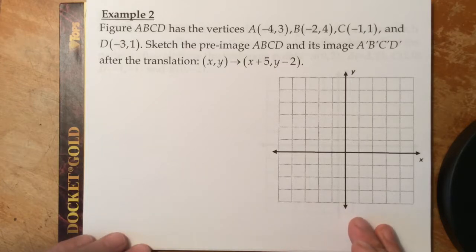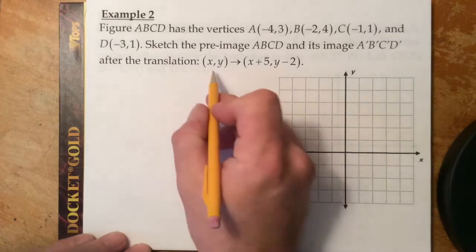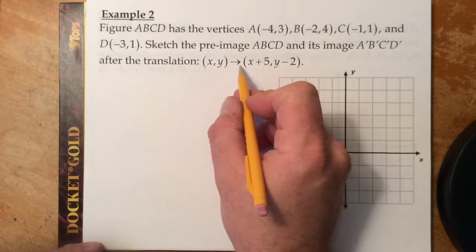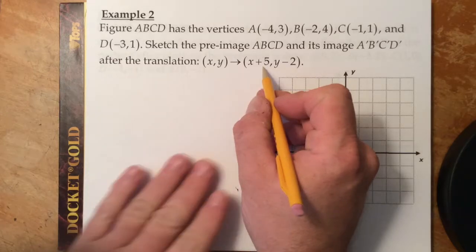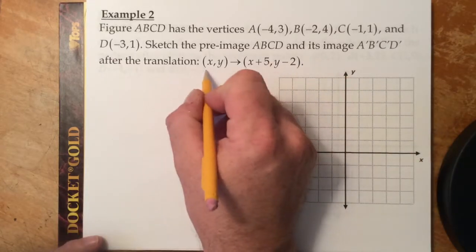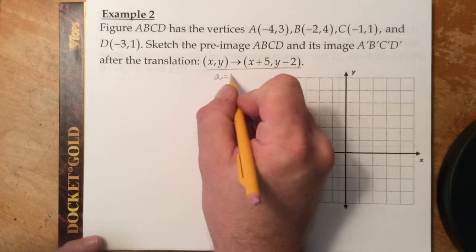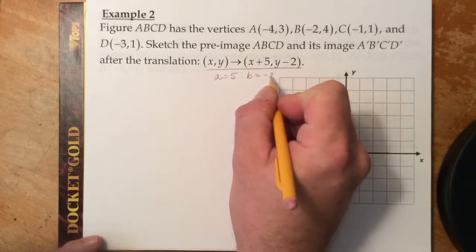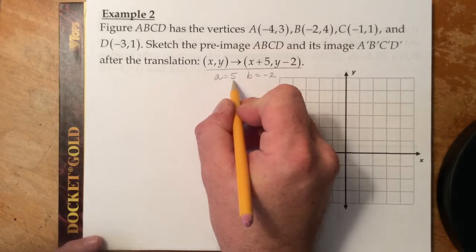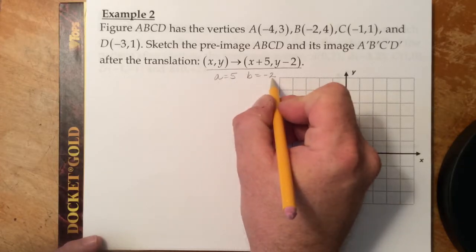Example 2. Figure ABCD has the vertices A (-4, 3), B (-2, 4), C (-1, 1), and D (-3, 1). Sketch the pre-image ABCD and its image A', B', C', D' after the translation given by the rule (x, y) translated to (x + 5, y - 2). In this form, a is 5 and b is -2. A indicates the horizontal shift and b indicates a vertical shift.